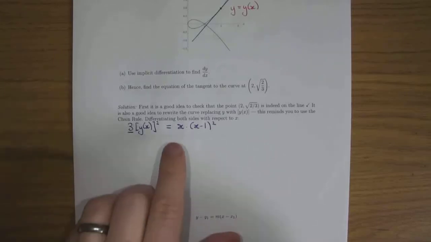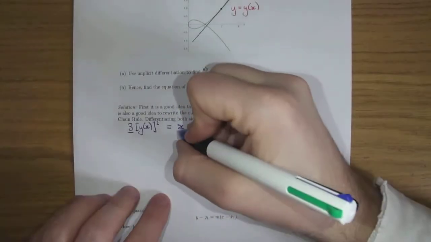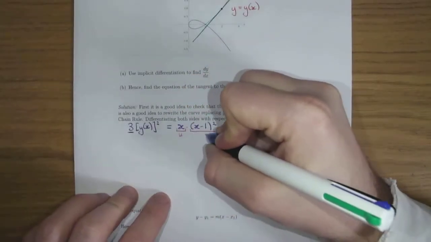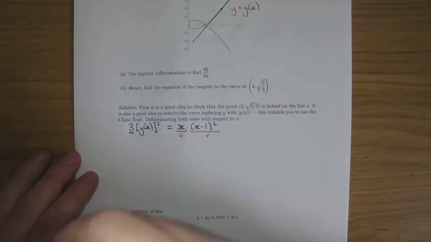And the second thing to say is, on the right hand side here, I have a little product, things multiply together. So I'll need the product rule on the right hand side. You could multiply out the right hand side. I think you end up with x cubed minus 2x squared plus x. I'm not going to do that here. I'm just going to say, okay, this is going to be a product rule, u times v. So we're going to differentiate now both sides with respect to x.